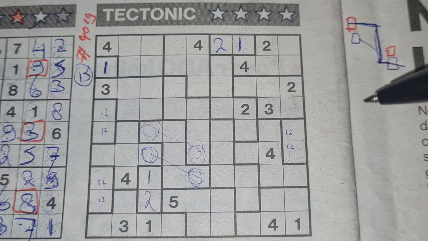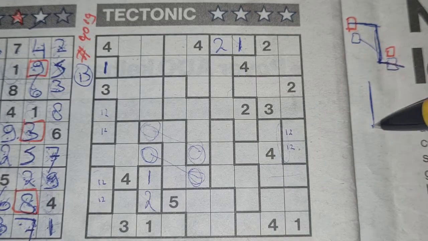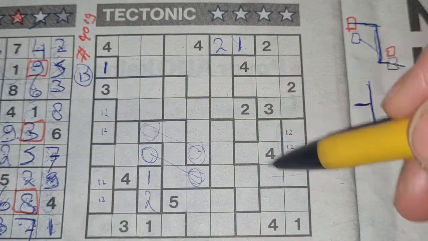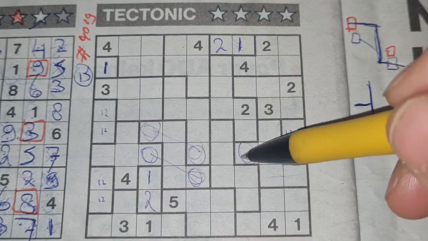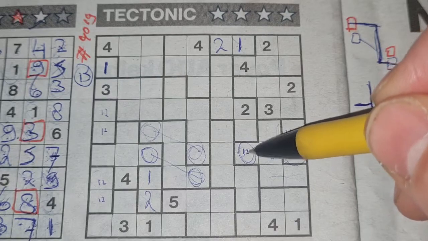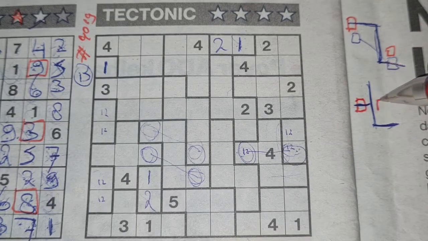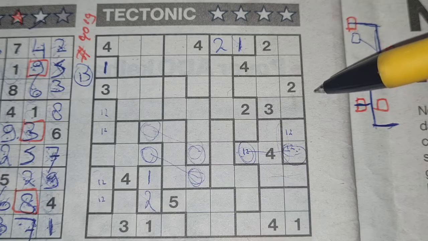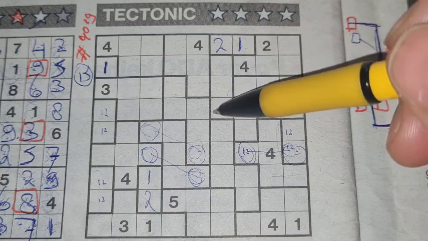Then the following figure or shape. How about this shape? This shape, if you see this kind of shape, remember that this box has the same number as that box. So in this case, it's a 1 or a 2 here. Okay. So this box has the same number as that box. Do we have more? No, in this puzzle, no more.